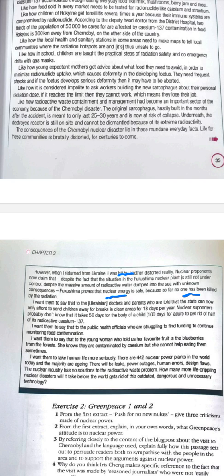Imagine that. I want them to say that. So what is she saying? What is Iris saying? They're saying that it's safe because nobody's been killed. She's saying, I want them to say that to the Ukrainian doctors and parents who are told that the state can now only afford to send children away for breaks in clean air for 18 days per year. She used facts here. Nuclear supporters probably don't know that it takes 50 days for the body of a child and 100 days for an adult to get rid of half of its radioactive cesium-137. So 18 days is not enough.